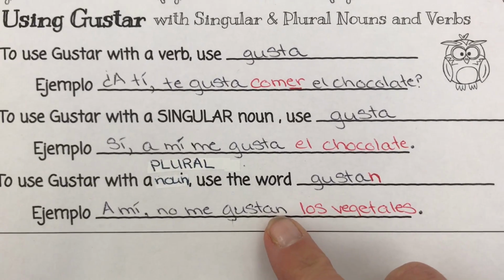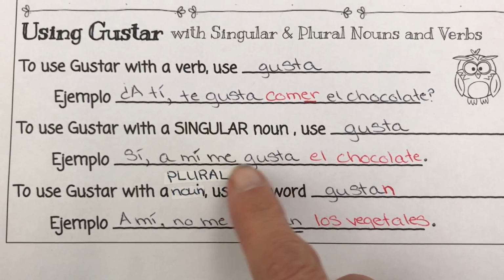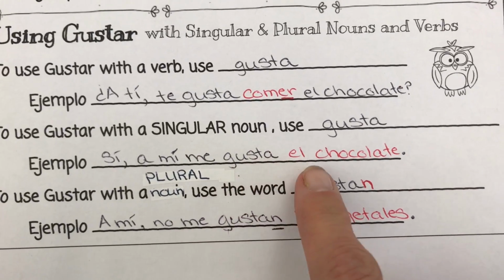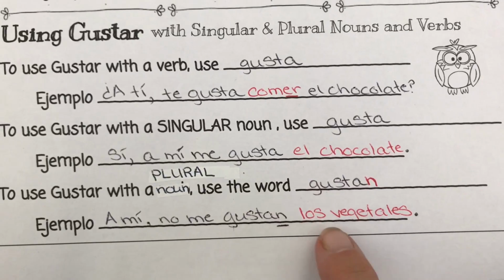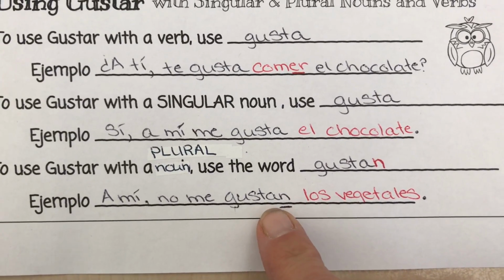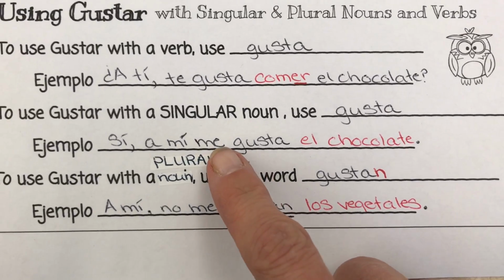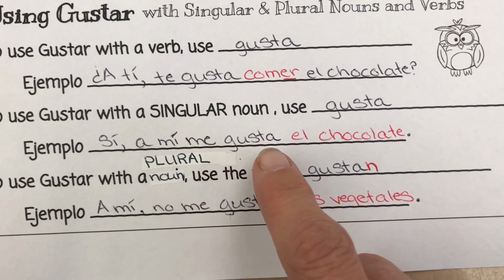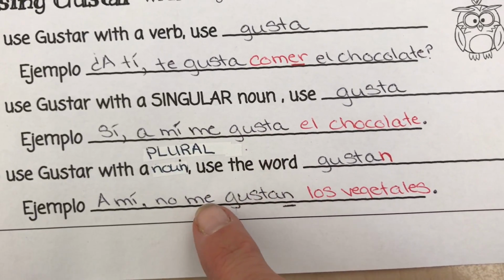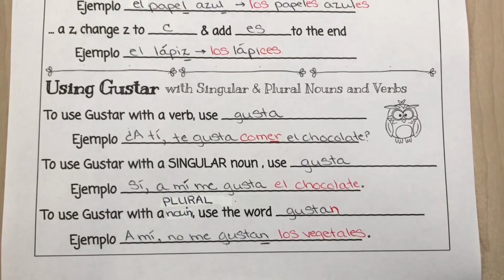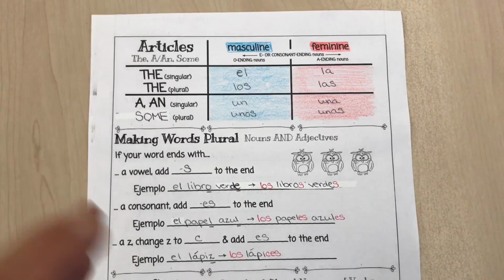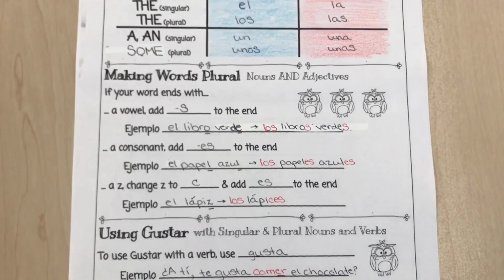The reason for that is because these phrases like me gusta, really what that means is it's pleasing to me, meaning the chocolate, it. If you're saying something that's plural, now they are pleasing, and that's why this has to change. We kind of talked about that yesterday. You're thinking of this phrase as I like it, but what the words actually translate to literally are it's pleasing, or they are pleasing to me. So if you guys have any questions about this worksheet, you can go ahead and email me, or you can wait and ask me when I get back.